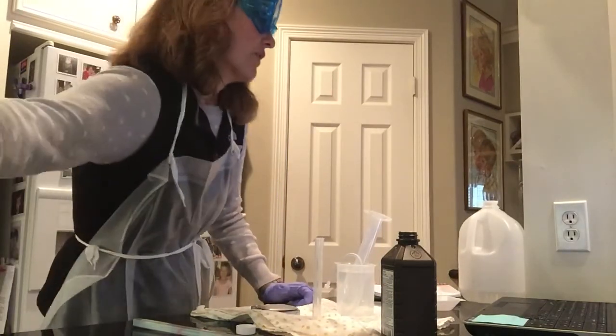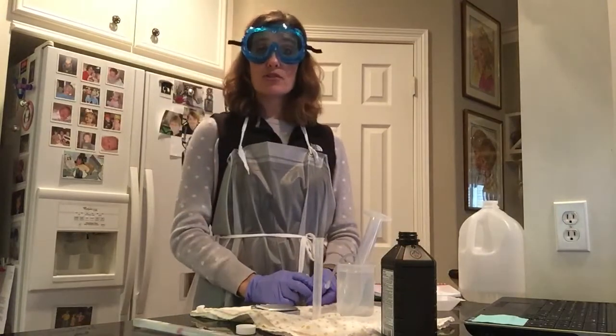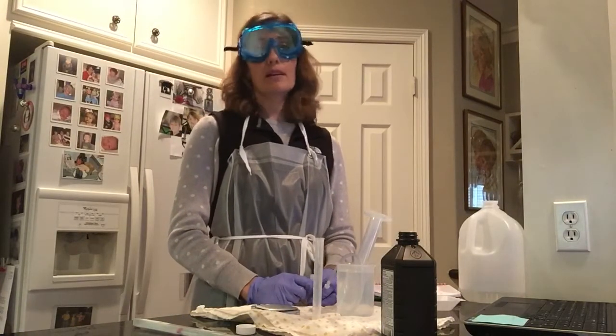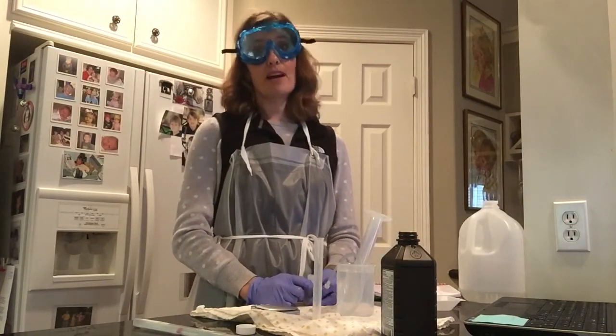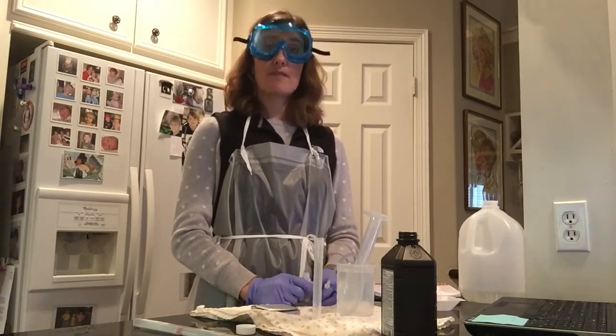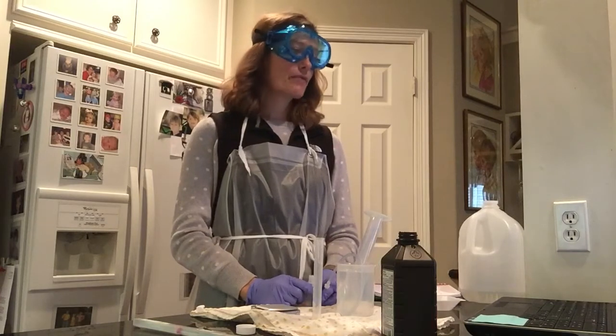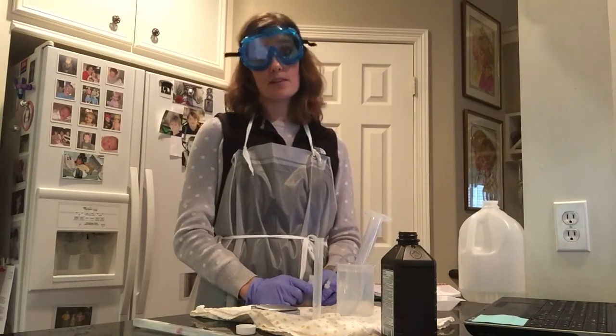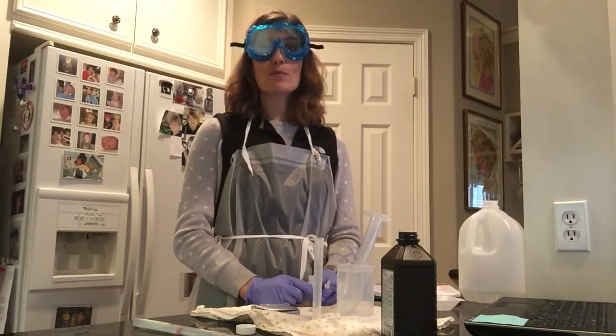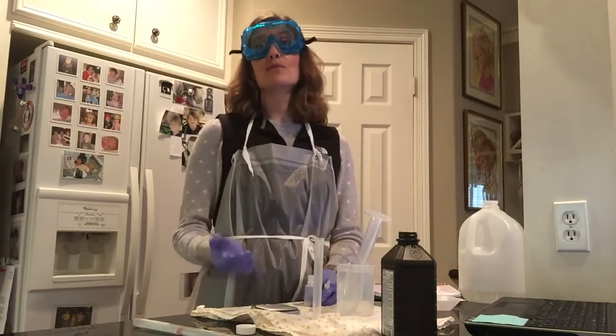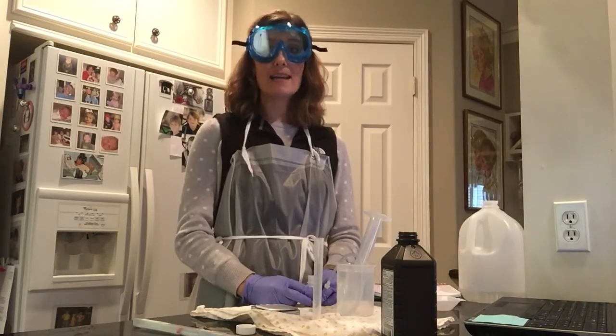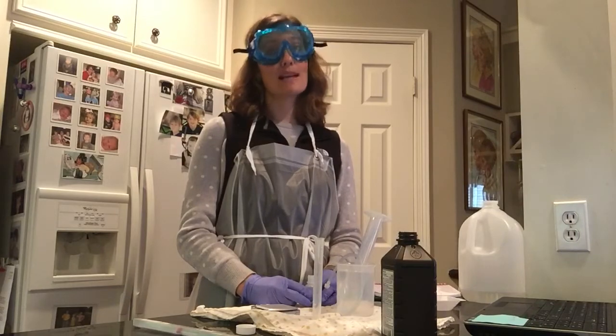peroxide for one more trial, and then in trials 3 and 4, we're going to do 3 milliliters of hydrogen peroxide, and then in trials 5 and 6, we're going to do 3 milliliters of hydrogen peroxide, and then for trials 7 and 8, we're going to do 4 milliliters of hydrogen peroxide. All of this will be used to gather the data to see what happens when more of the hydrogen peroxide is added. Will it create more oxygen gas or less oxygen gas?